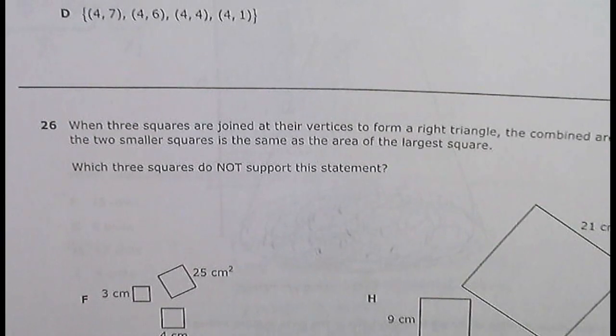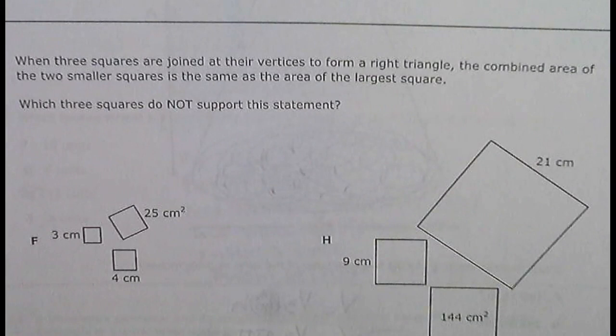It shows a bunch of squares, got a lot of numbers. It says when three squares are joined at their vertices to form a right triangle. What do you know about right triangles? Yep, Pythagorean theorem. The combined areas of the two is the same as the area of the larger, true. Which three squares do not support this?